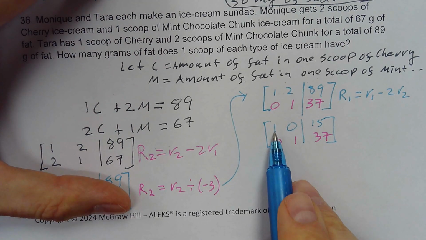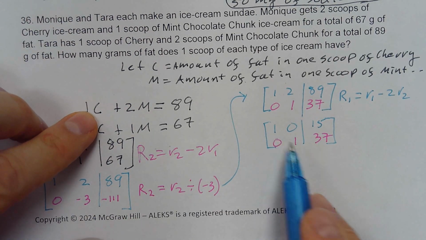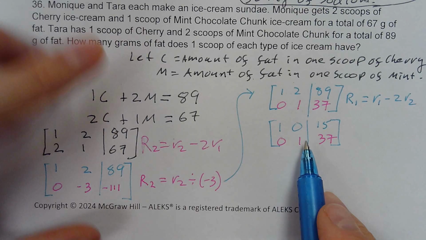Okay, so remember this one was our cherry. The second one was the mint chocolate chunk.